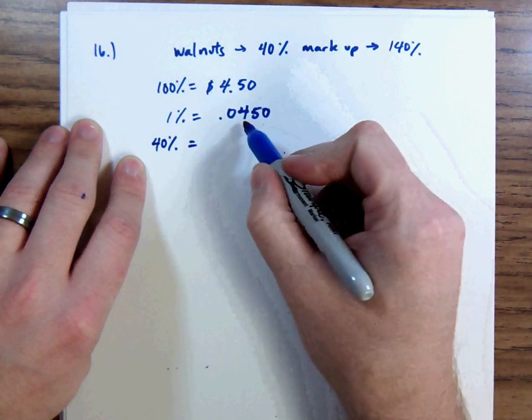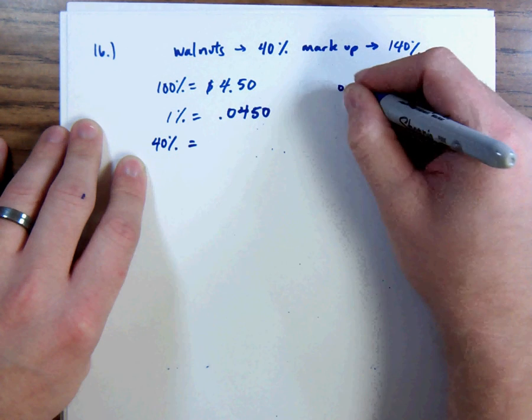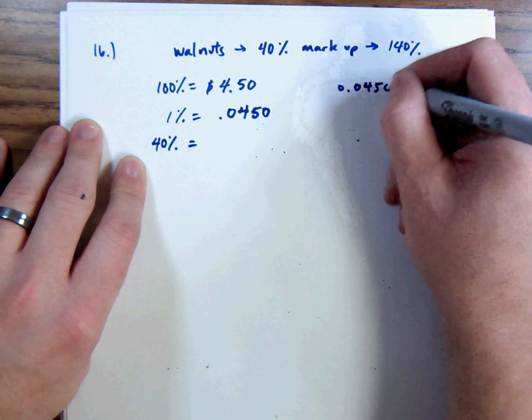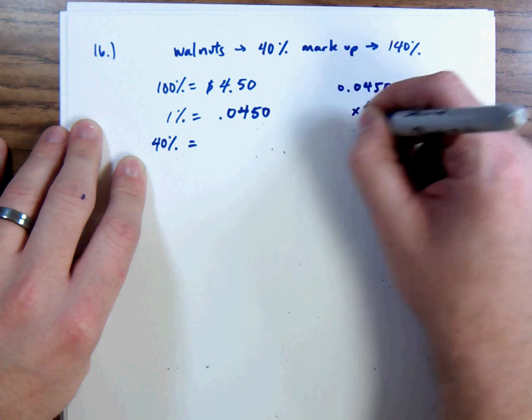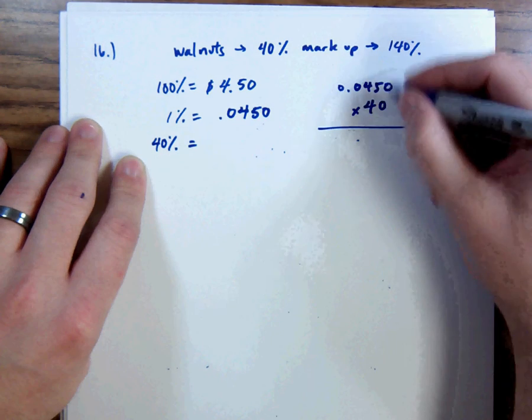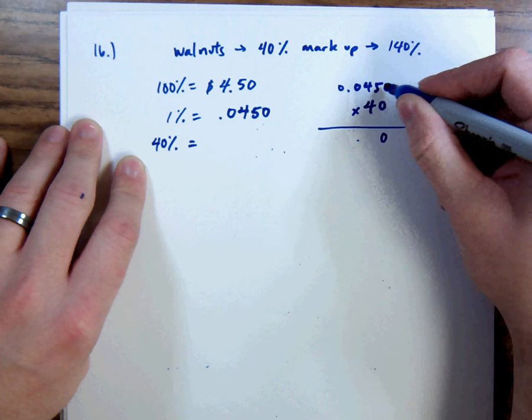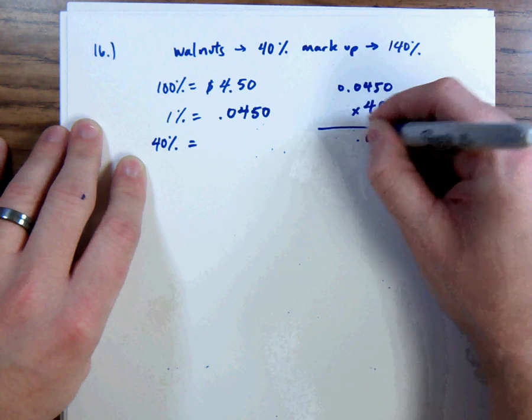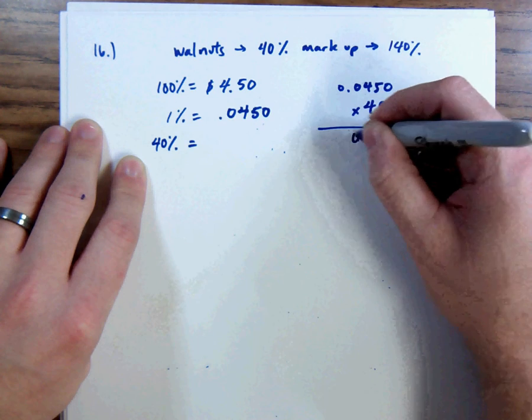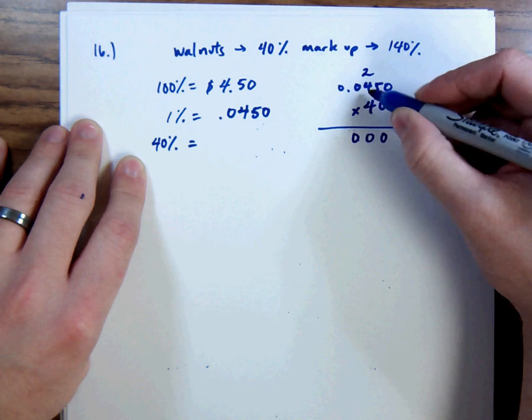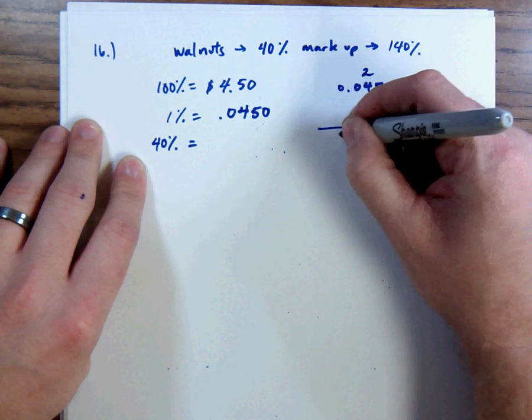So 40%, this times 40. 0.0450 times 40. 0 times anything is 0. 4 times 0 is 0. 4 times 5 is 20. 4 times 4 is 16, plus 2 is 18.